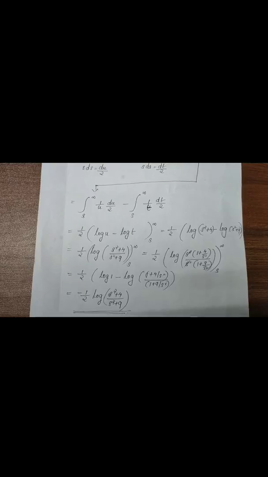Okay, dear students, hope all of you have got a basic idea about what is meant by Laplace transform and its basic properties, the standard results, and how to find the Laplace transform of a particular function and all.